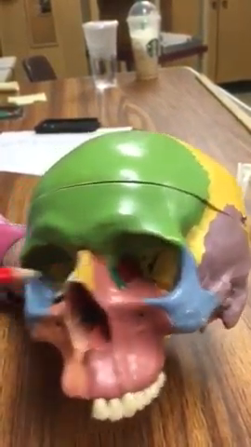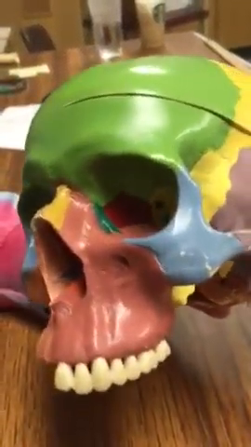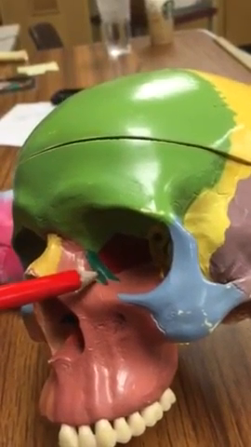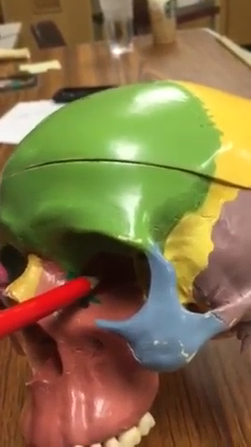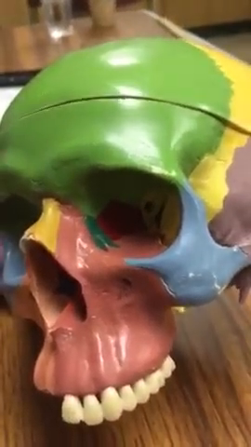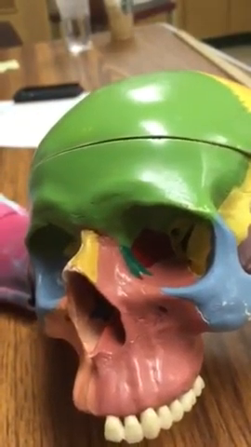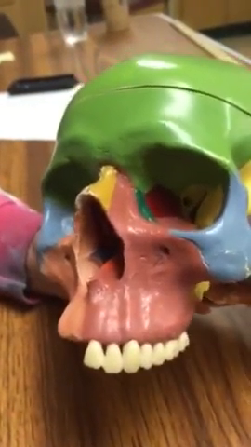Now this is your orbit, your eye. So if we can kind of look in here, the bones that make up the eye: the green is the lacrimal, the tear duct. The red is the ethmoid, and then the yellow is the sphenoid. Those three bones make up the orbit, and they also make up the roof of the skull. We'll see that in a second too.